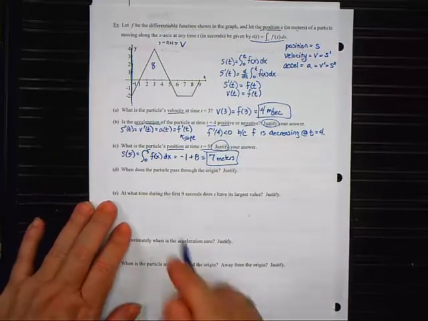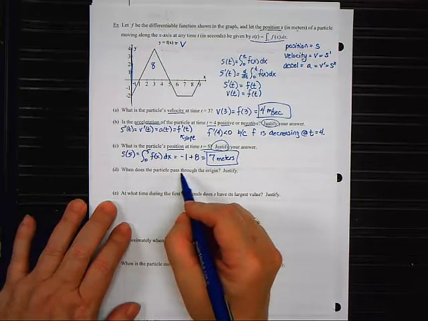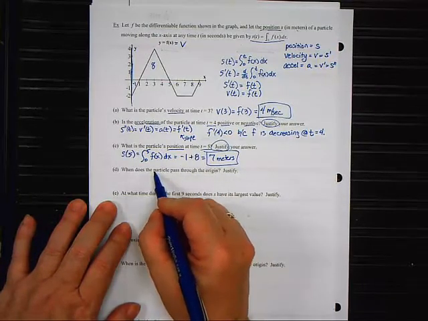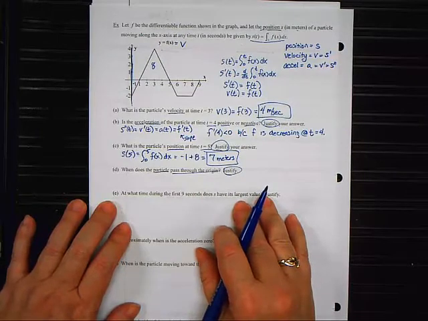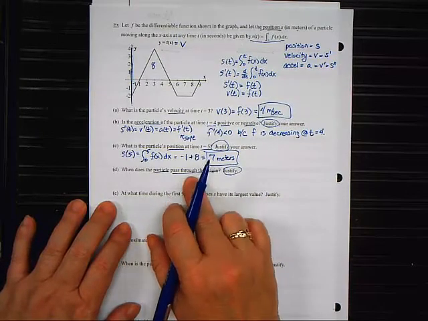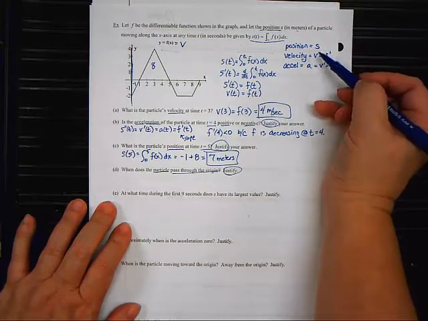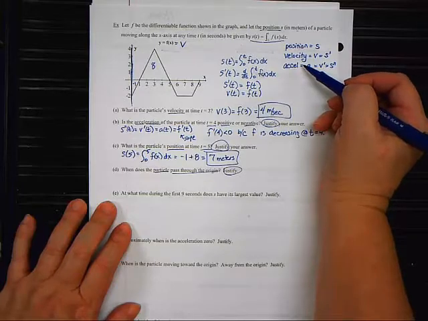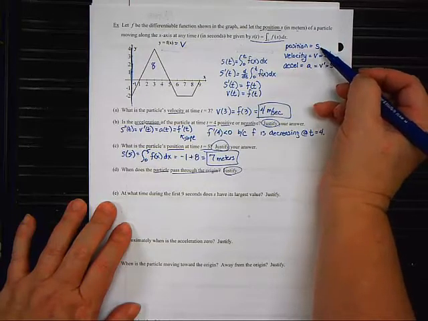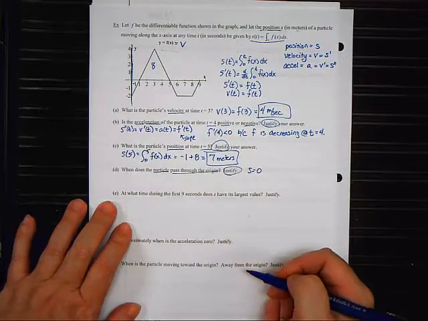Okay. Part D. When does the particle pass through the origin? And justify. Now, passing through the origin. Think about that for a minute. When you pass through the origin, do you know something's position, its velocity, or its acceleration? And hopefully you know that its position, when you pass through the origin, the position is supposed to be 0.